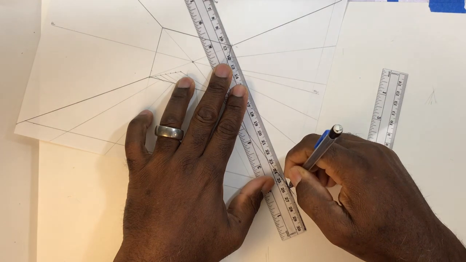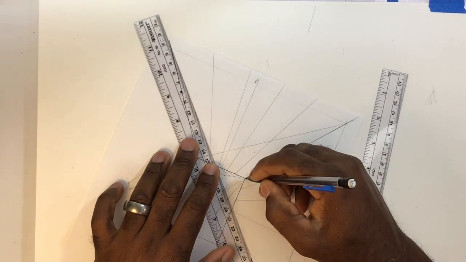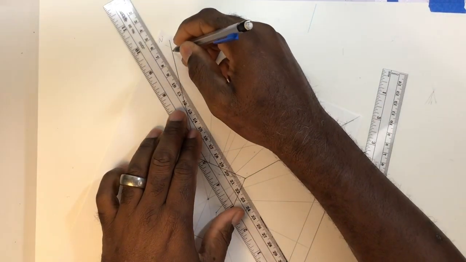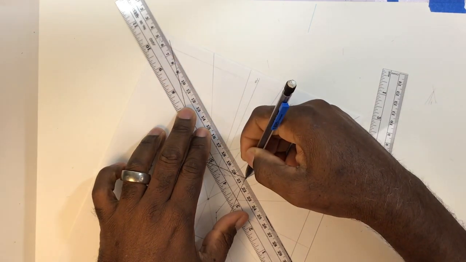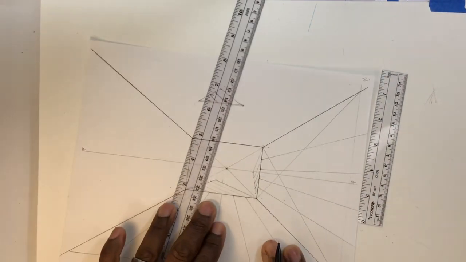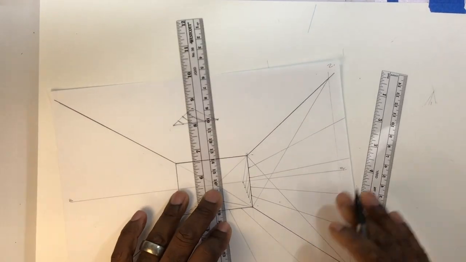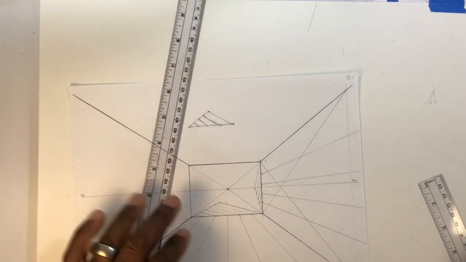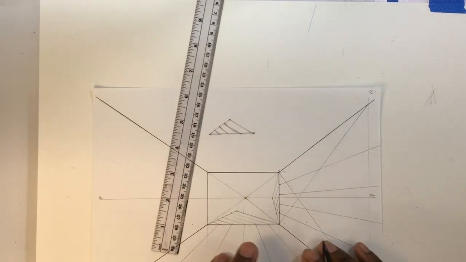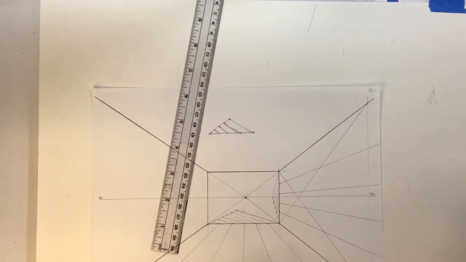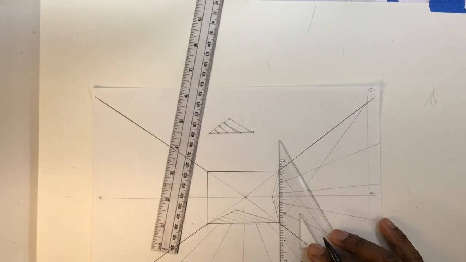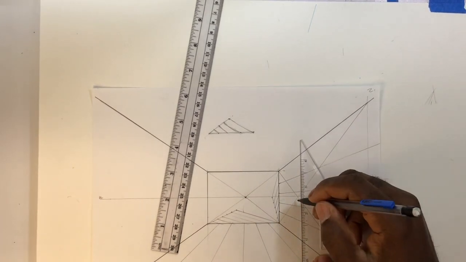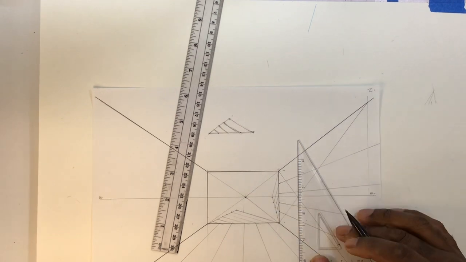Corner to corner, corner to this new corner, like so. And then where is my small, lines up nicely? There's the center line.